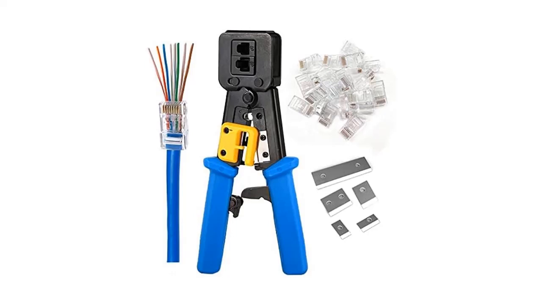So after the shield has been removed, the next step is to arrange the wires in the correct order and then crimp a connector such as an RJ45 to the cable, and this is done by using a wire crimper. A wire crimper crimps connectors to twisted pair cables. So after you have inserted the wire into the RJ45 connector, you just place it into the crimper, give it a squeeze, and then the cable is done.